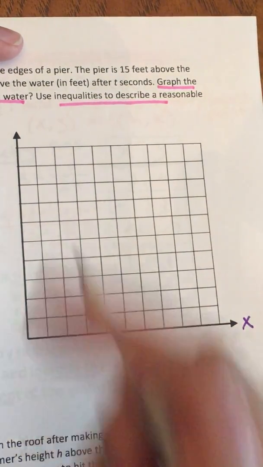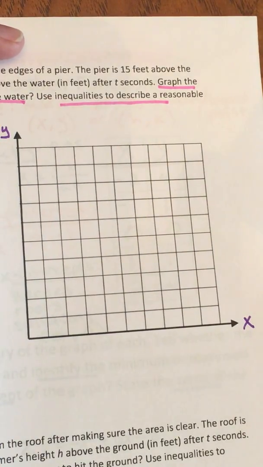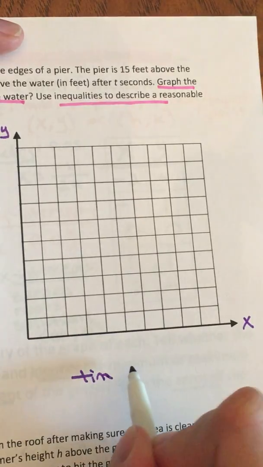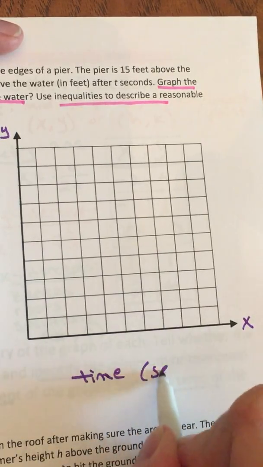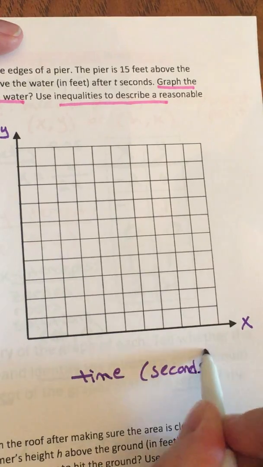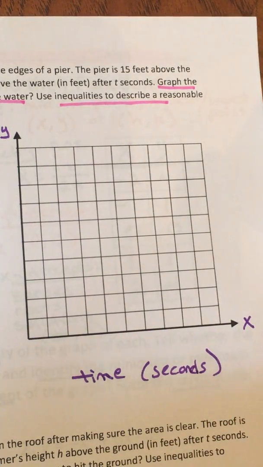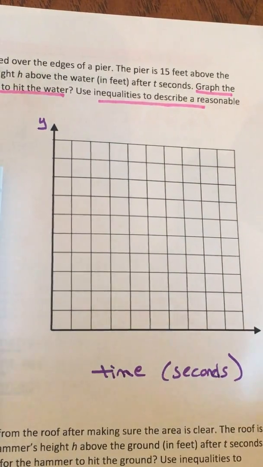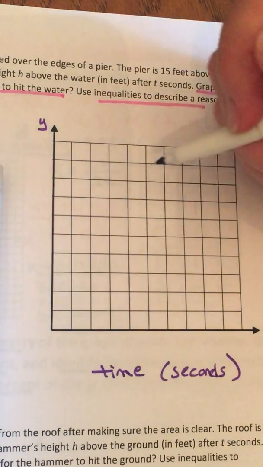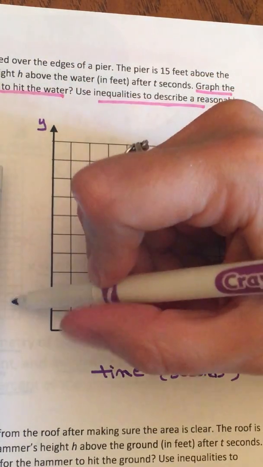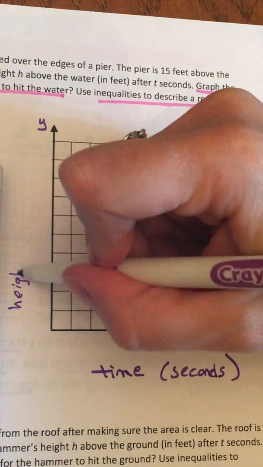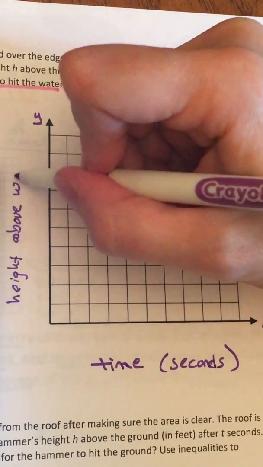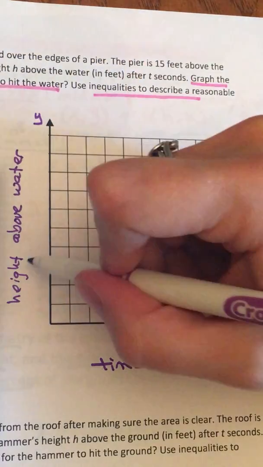Here is x, here is y, and this is going to be our time in seconds. It's important to label your graph. And then this will be our y-axis. It'll be our height above the water. That'll be in feet.